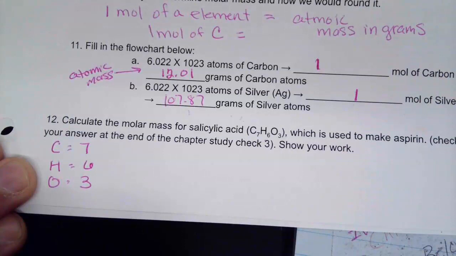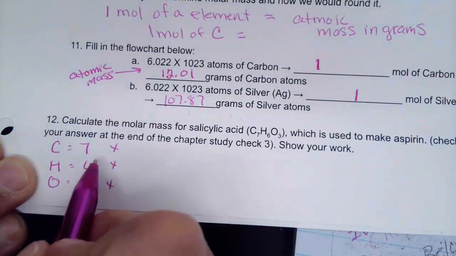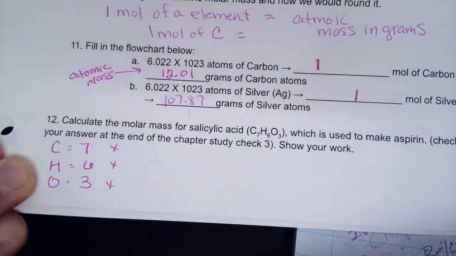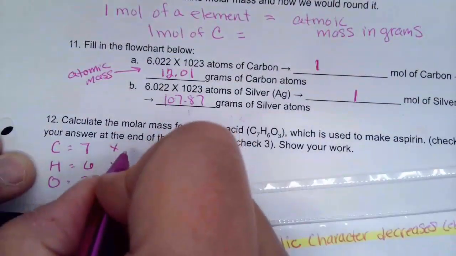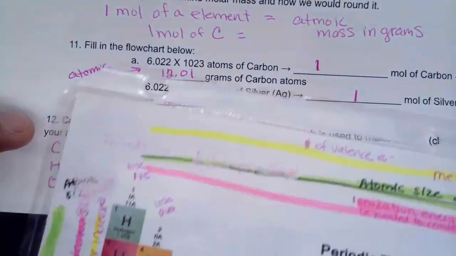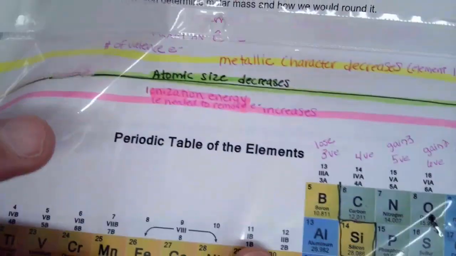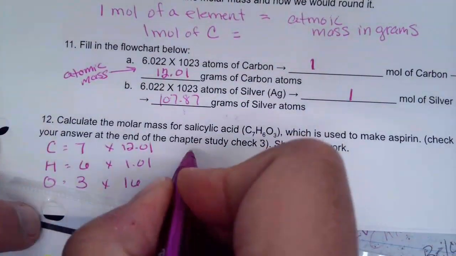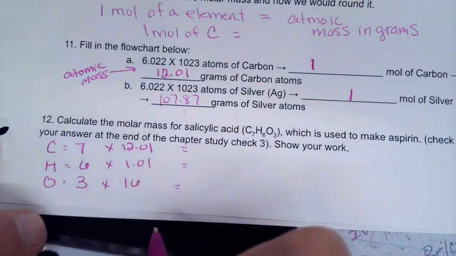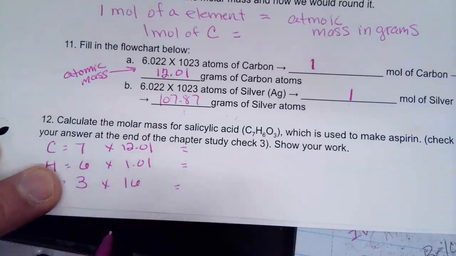The next thing that you're going to do then is find their atomic mass. So carbon is 12.01. Hydrogen is 1.01. Oxygen, 15.99, so we would round that up to 16. And this is going to tell you how many grams there are of each of these elements.